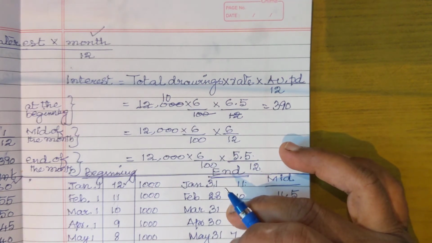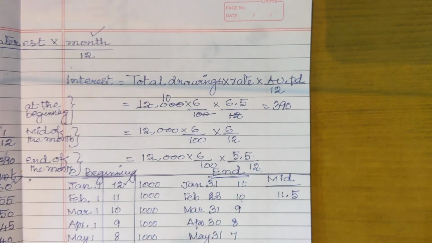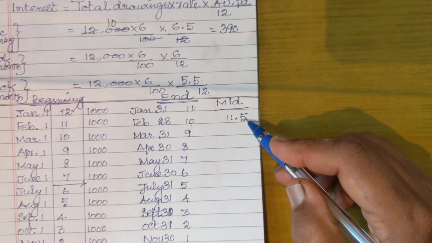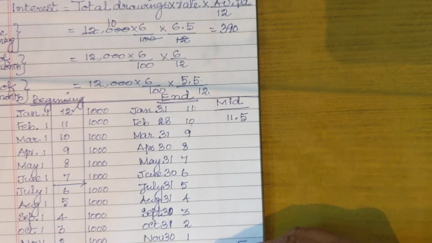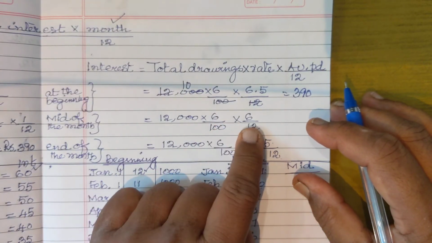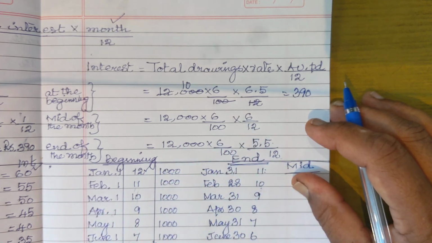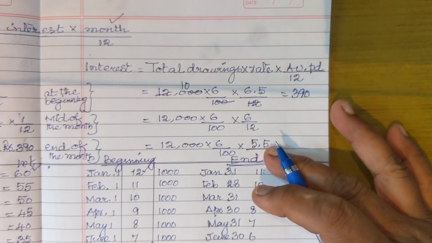Suppose the amount is withdrawn in the middle of the month, January 15. Then the first time the amount remained for 11.5 months. And the last withdrawal comes on December 15th, from which it remained for 0.5 months. So the beginning is 11.5, the end is 0.5. Add both, 12 by 2 is equal to 6. So now the interest is 12,000 into 6%, average period is 6 by 12. Like that you have to calculate.